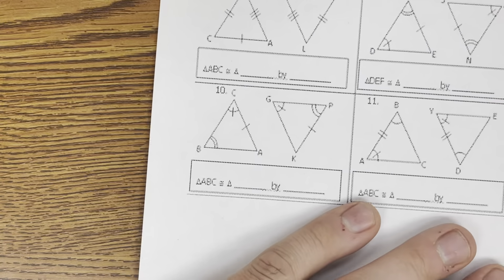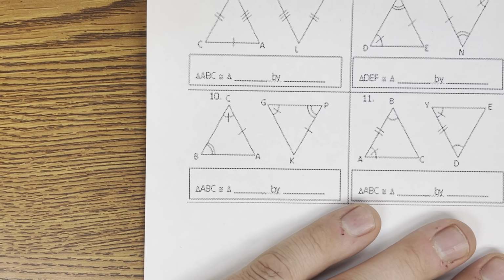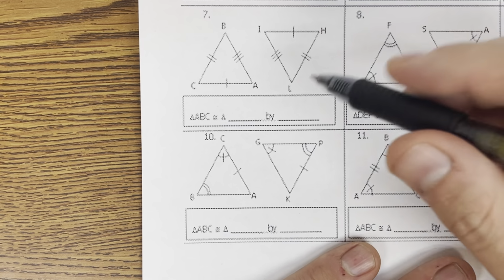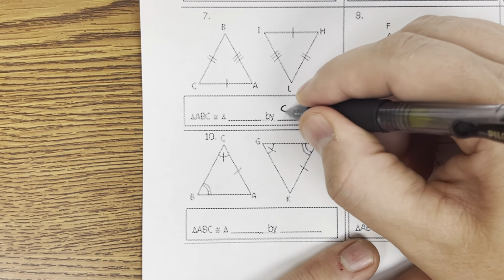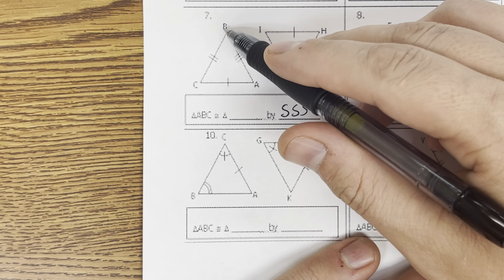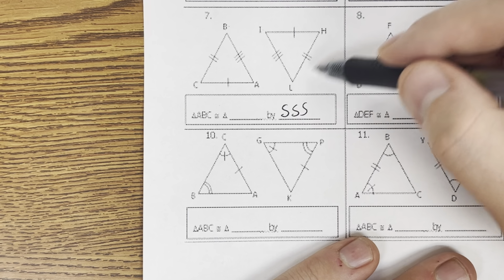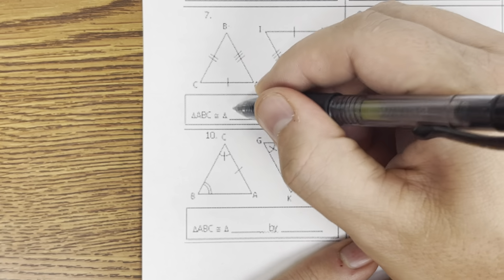All right, next one. Again, I see another side, side, side. We have 3 congruent pairs of sides here for number 7. Side, side, side. Name the first one ABC, so that's going 3 tick marks on the side to 2. Need to do the same. 3 to 2, so ILH.